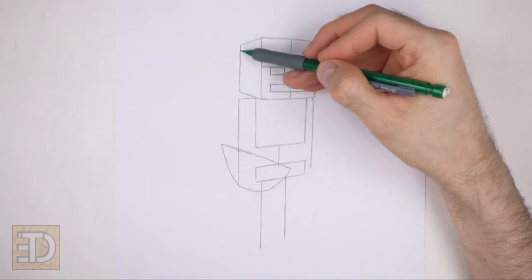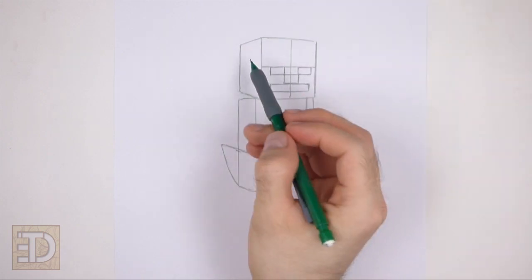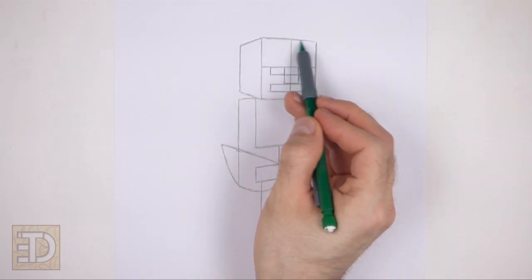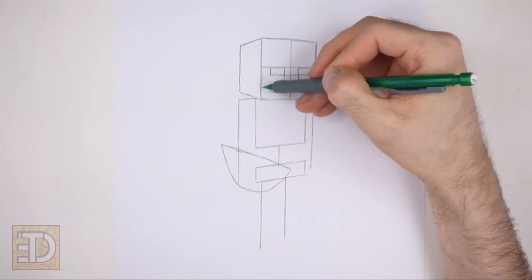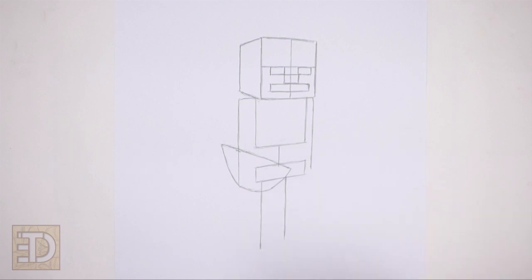Now darken the initial lines to finish the shape of the head. Don't darken the construction guides, only the lines for the cube. If you're having trouble drawing straight lines, just use a ruler or any other straight edge.